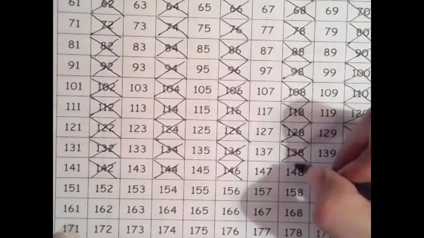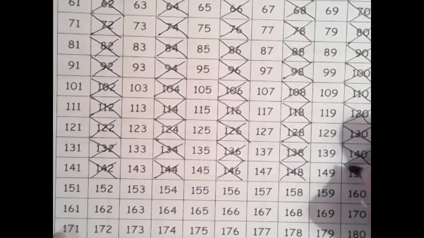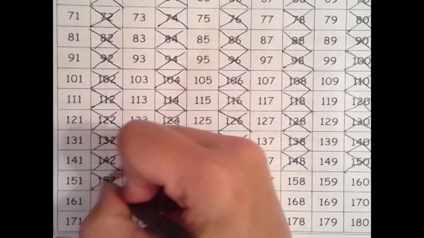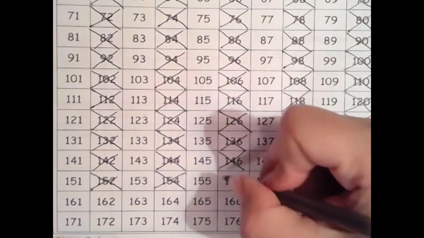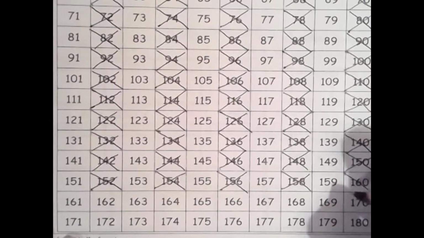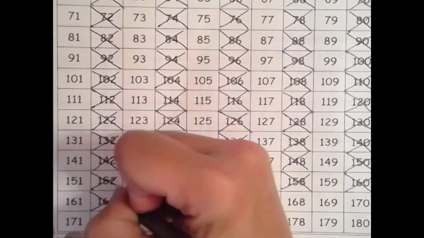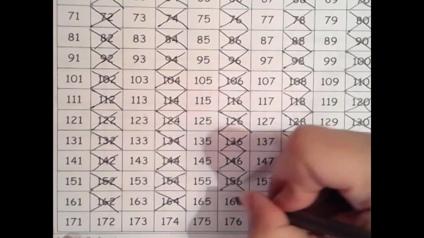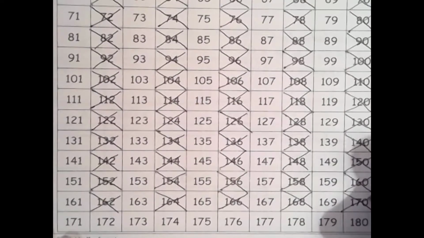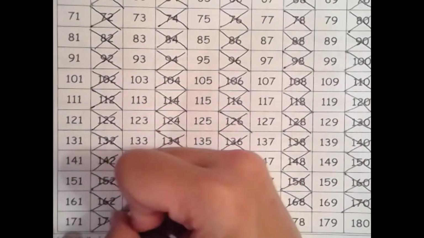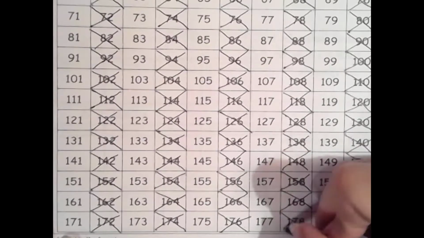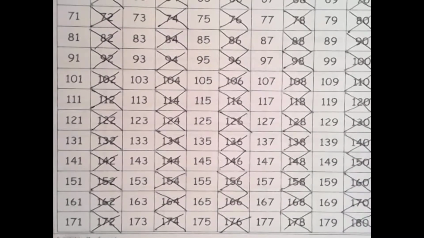146, 148, 150, 152, 154, 156, 158, 160, 162, 164, 166, 168, 170, 172, 174, 176, 178, 180.